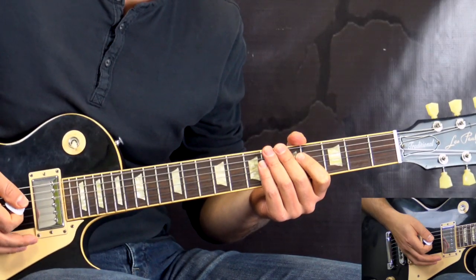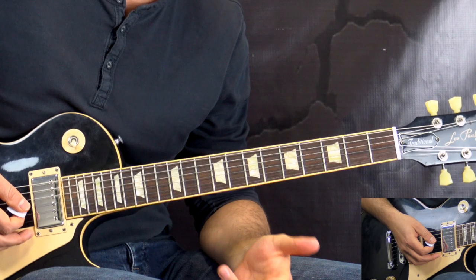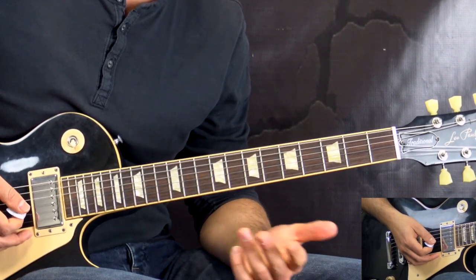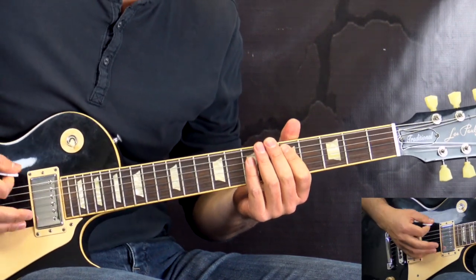Alright, so in this song, basically we just got two riffs going on. So the first riff is the intro riff, kind of the main riff of the song, and also we play it during the verses. So the riff itself goes like this.